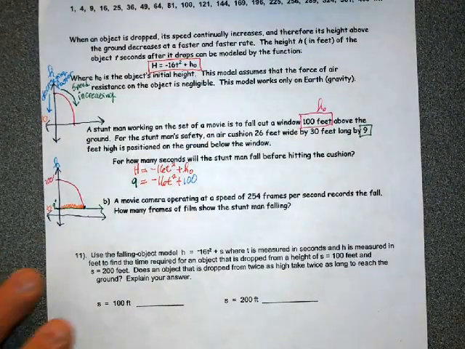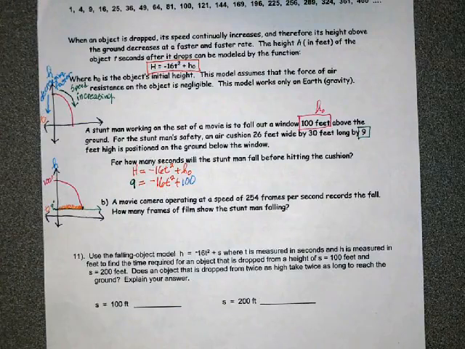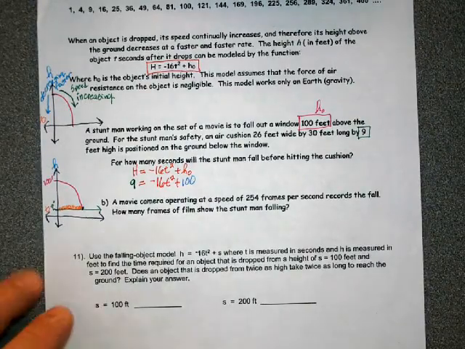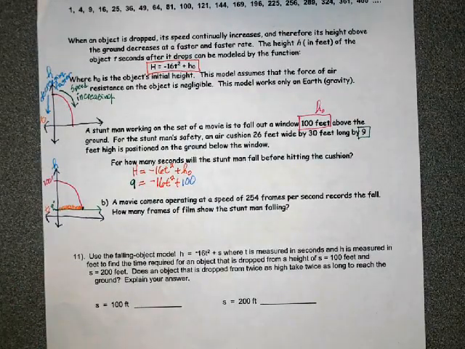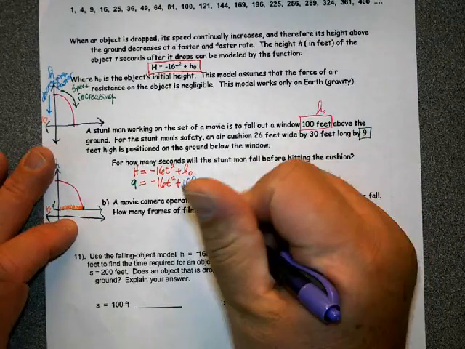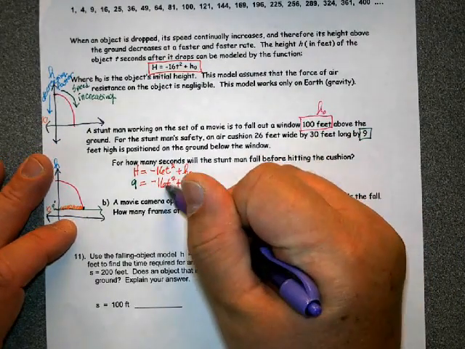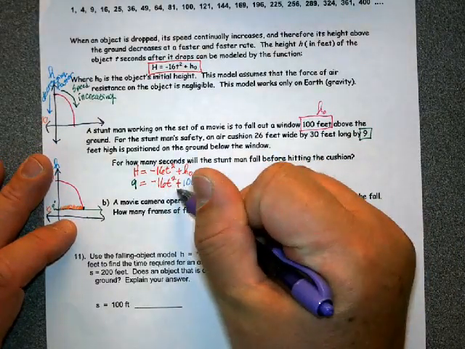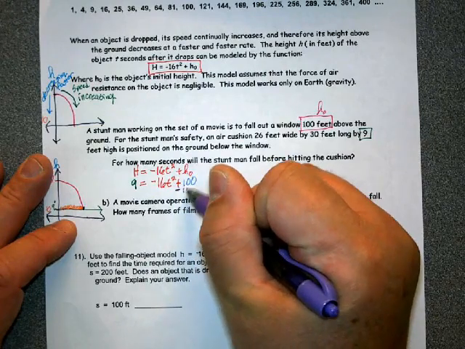Okay. All we have to do is solve this quadratic equation. Now, since we just learned square rooting, right? Solve by square rooting. Let's do that. Because I think you guys probably like that better than factoring. So I need to get the t squared by itself. So the first thing I'm going to do is subtract 100 from both sides.